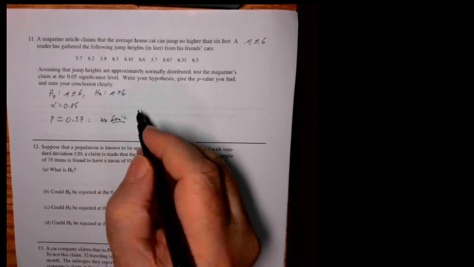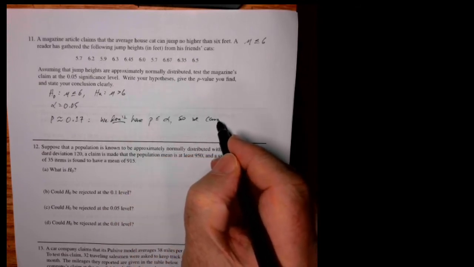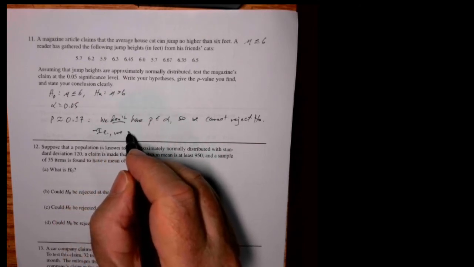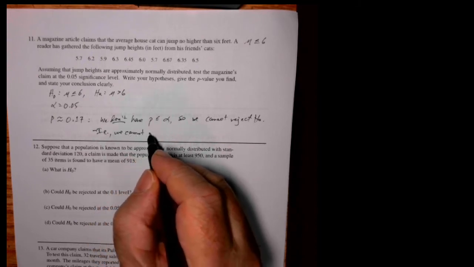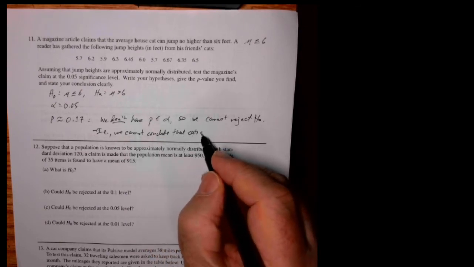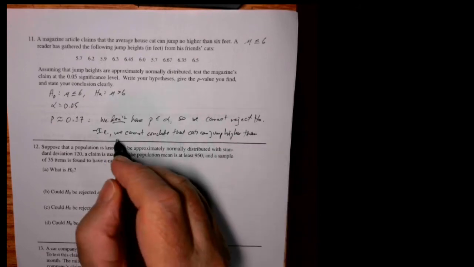So what's the conclusion here? Well, we definitely don't have p less than or equal to alpha. So we cannot reject the null. That is, we cannot conclude that cats can jump higher than 6 feet on average.